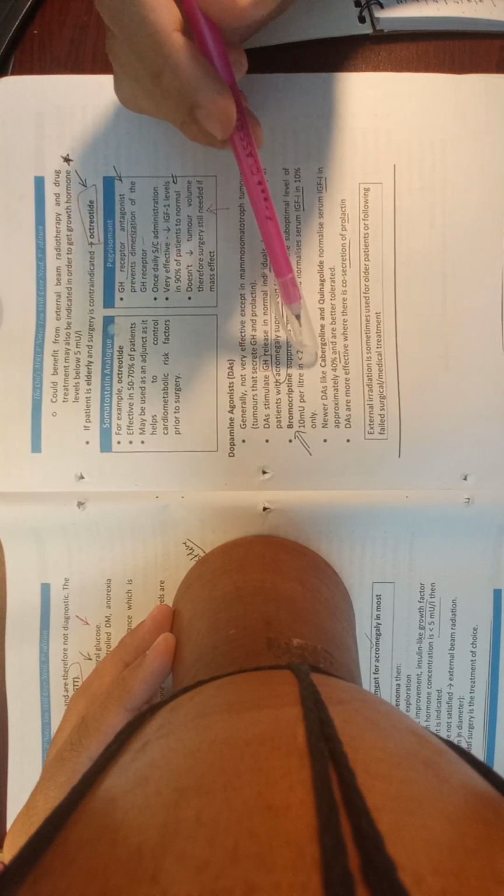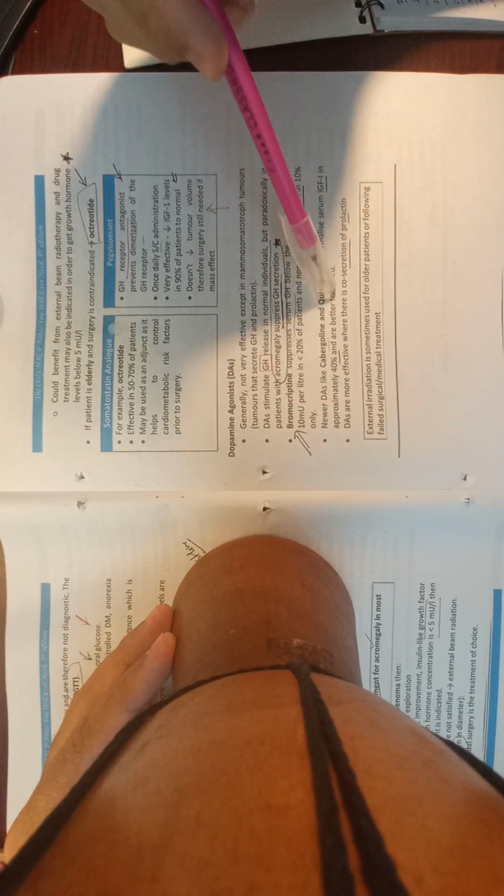Newer dopamine agonists like cabergoline and quinagolide normalize serum IGF levels in approximately 40% and are better tolerated. Dopamine agonists are more effective where there is co-secretion of prolactin. External irradiation is sometimes used for older patients following failed surgical and medical treatment.